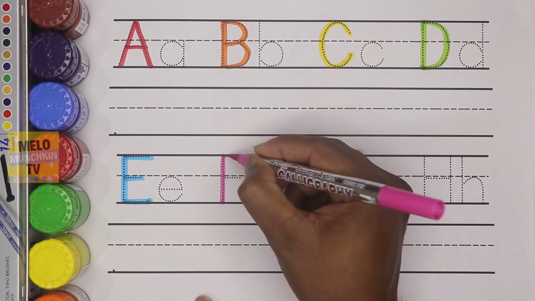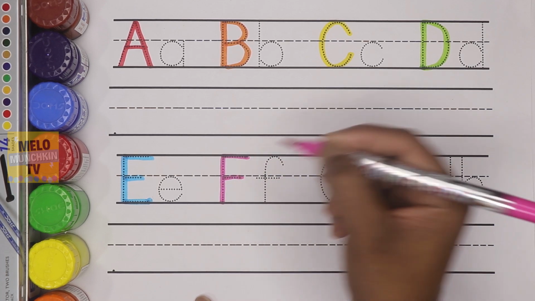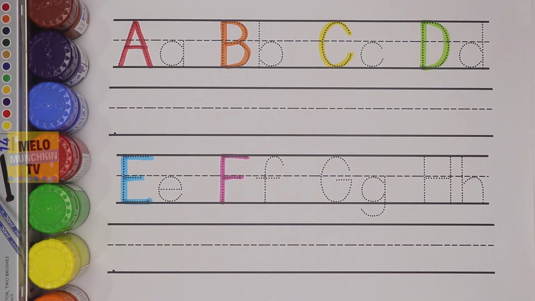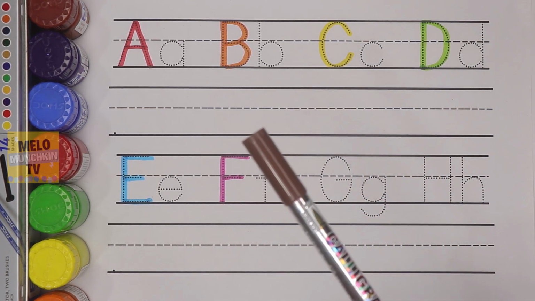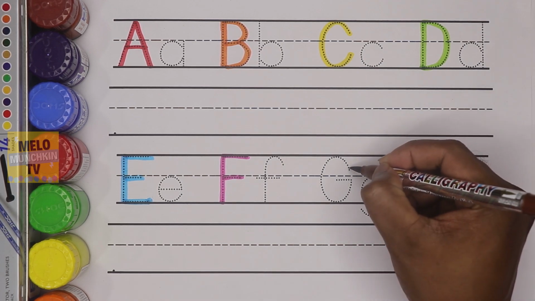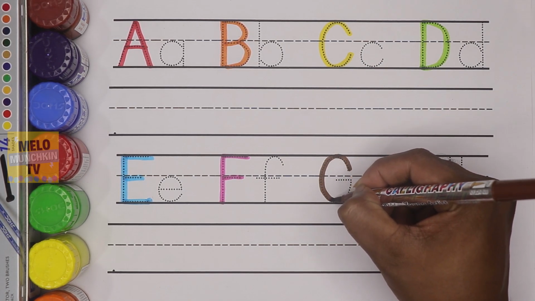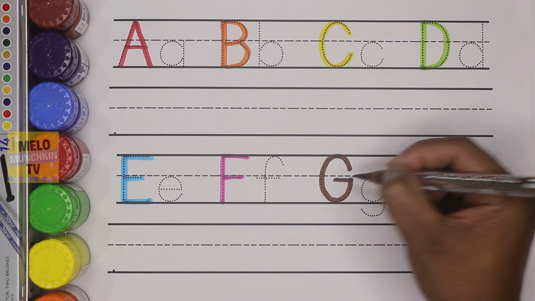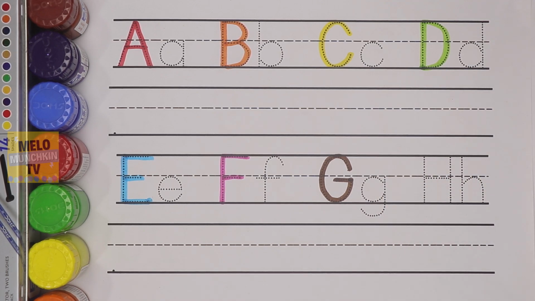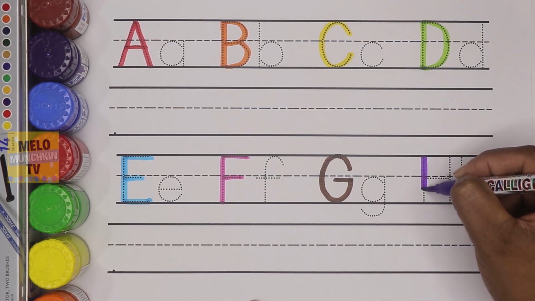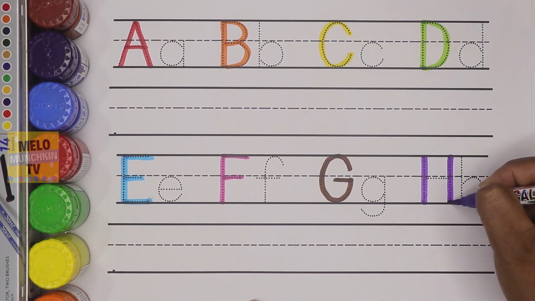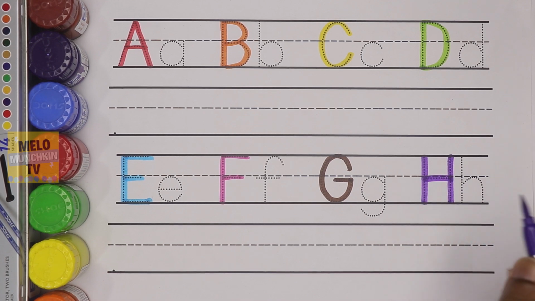Next I'll take pink color and write the letter F. This is capital letter F. F for fish. Next I'll take brown color and write the letter G. This is capital letter G. G for gate. And finally I'll take purple color and write the letter H. This is capital letter H. H for house.